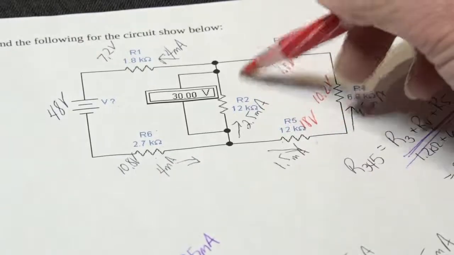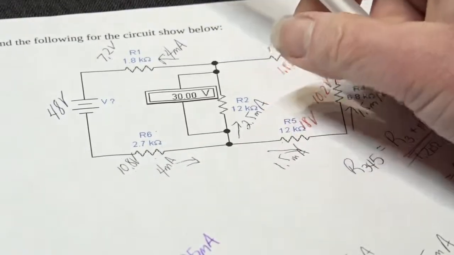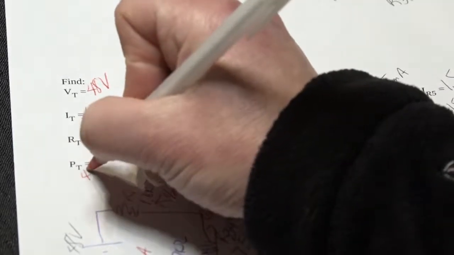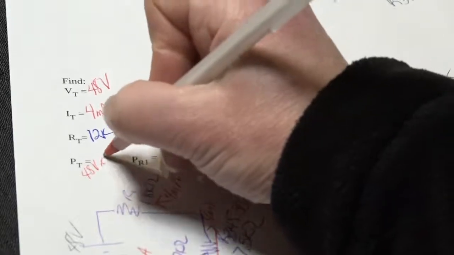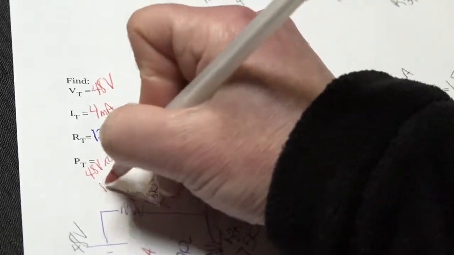We're doing good. So last but not least, we want to do our total power. So we said we found this to be 48 volts. So our total power of 48 volts times 4 milliamps gives us a total power of 192 milliwatts.